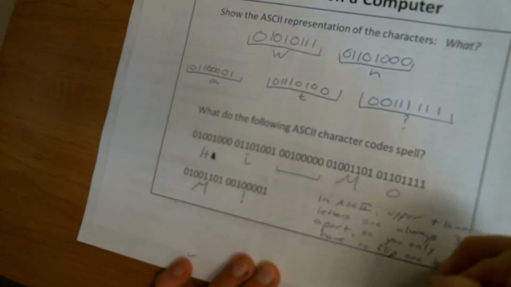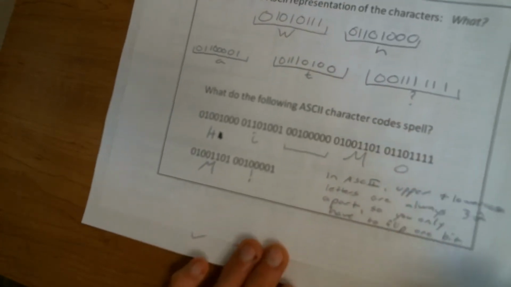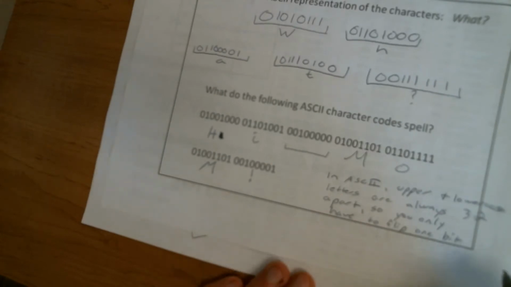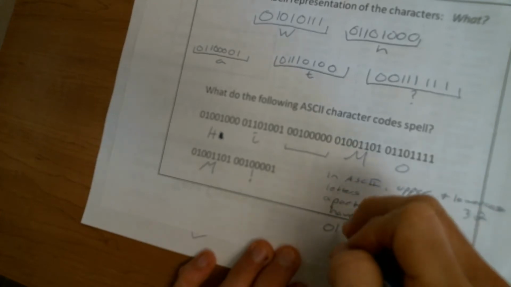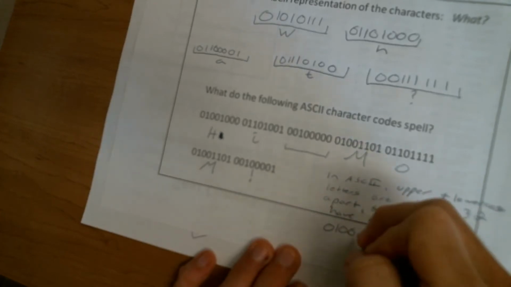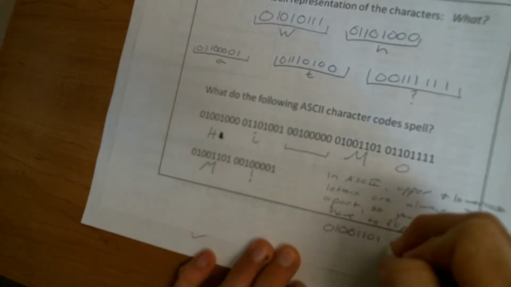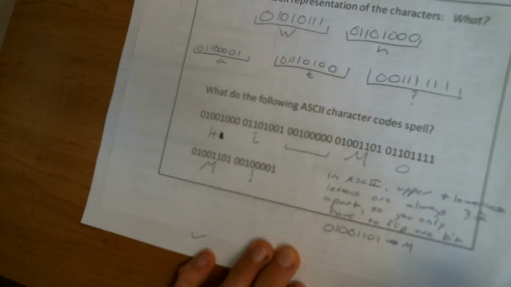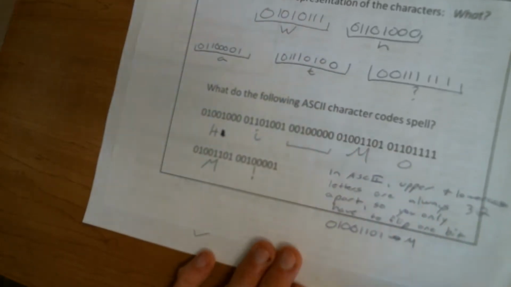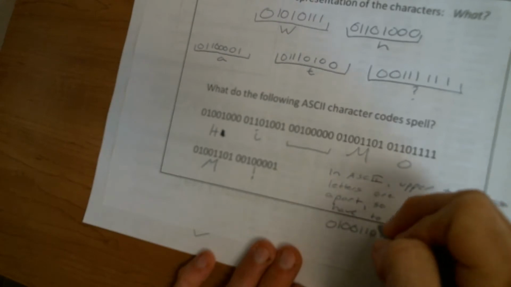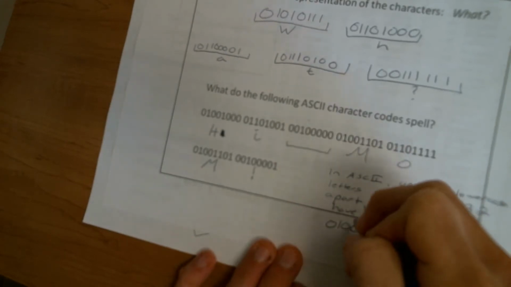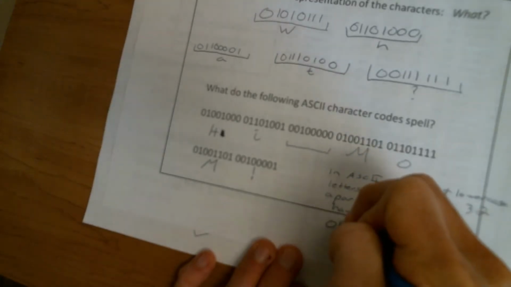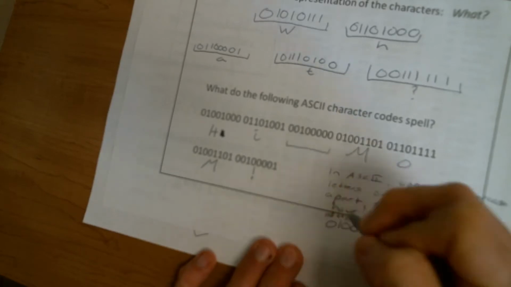So if we think about the letter uppercase M, we'll go back to that mom example. Here's the letter uppercase M. Now remember, this is your 1 spot, this is your 2 spot, this is your 4 spot, this is the 8 spot, this is the 16 spot, this is the 32 spot, this is the 64 spot, this is the 128 spot.